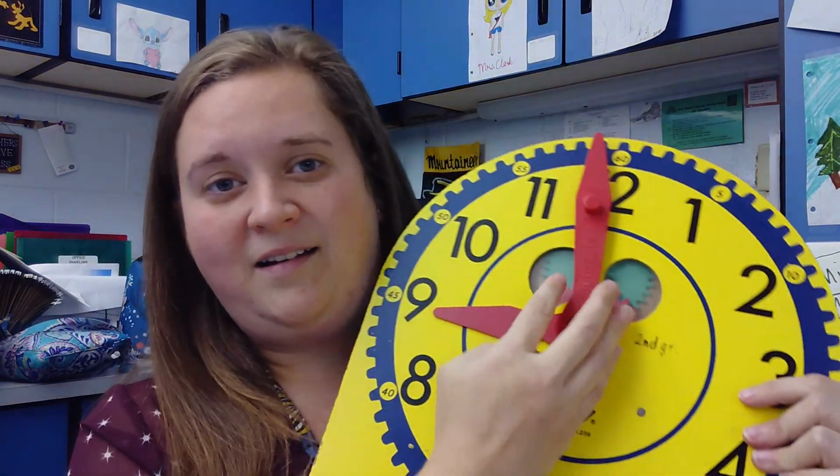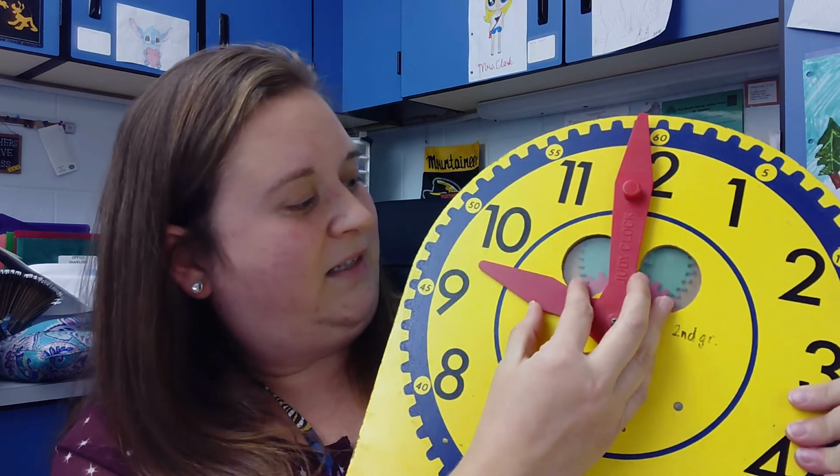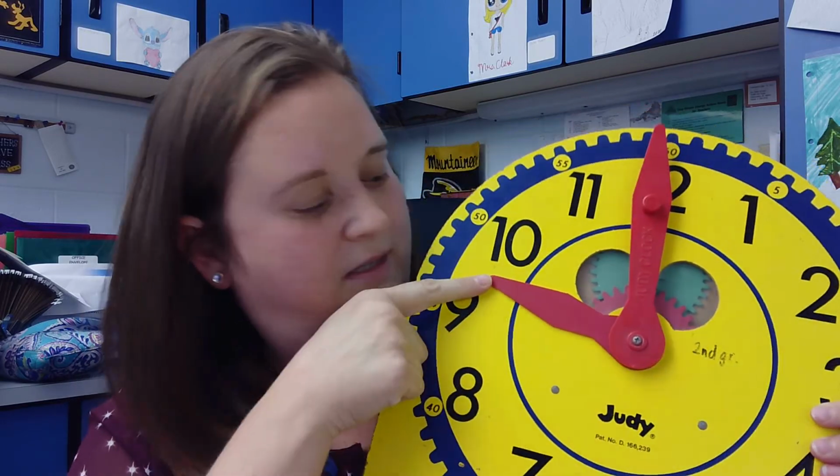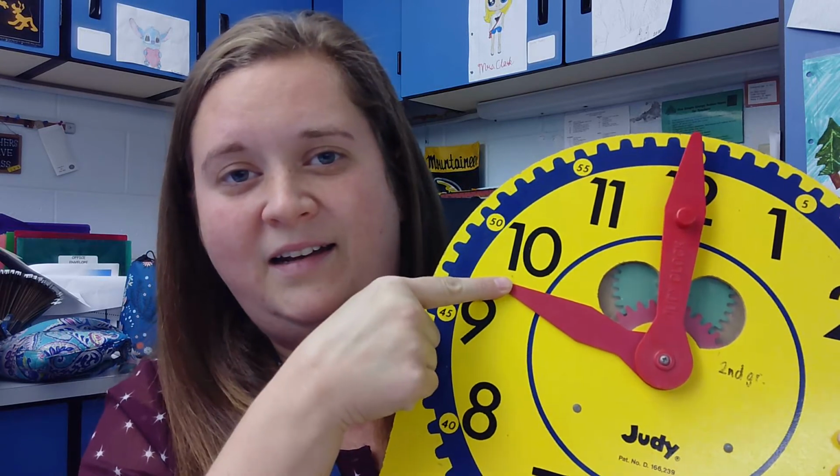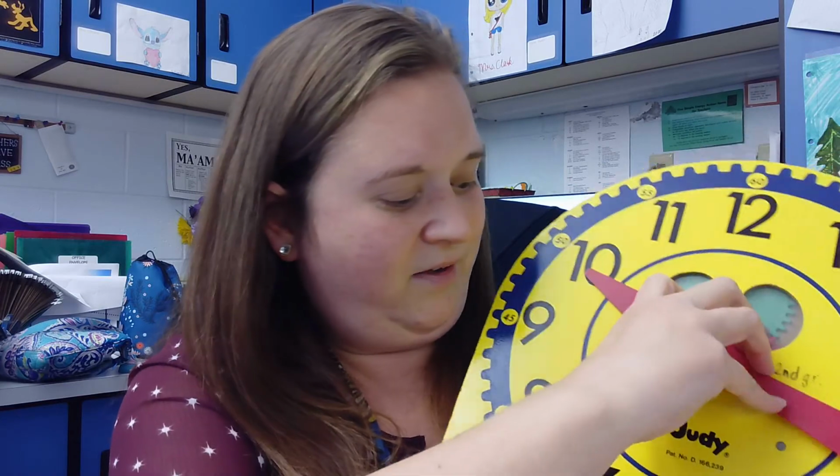What if your clock only had an hour hand? Could you estimate the time then? Yes, you can. By the placement of the hour hand, we can determine about how many minutes have gone by. For example, let's pretend that this minute hand is not on there. If I looked at only the hour hand and it was pointing right between the 9 and the 10, I could estimate that it was about 9:30. 9:30 would actually look a lot like this.